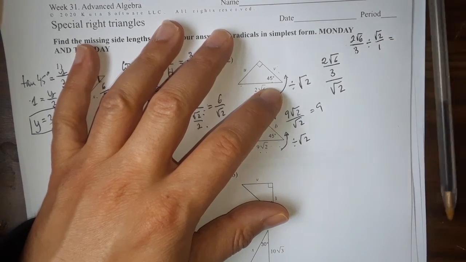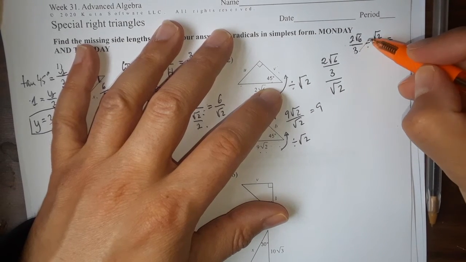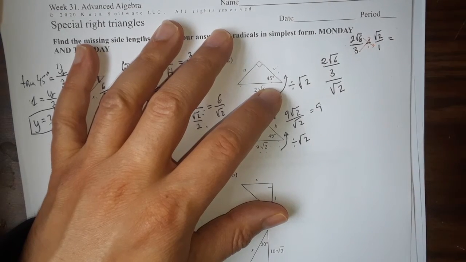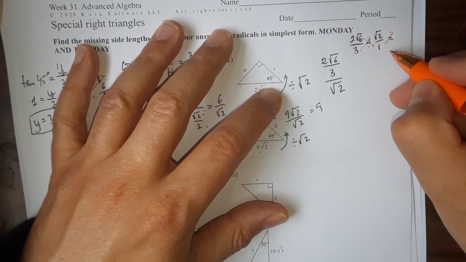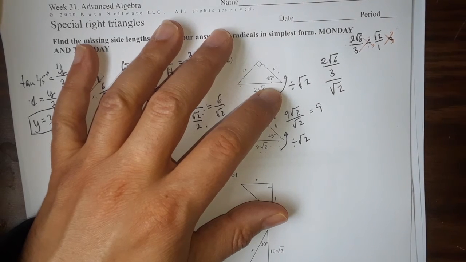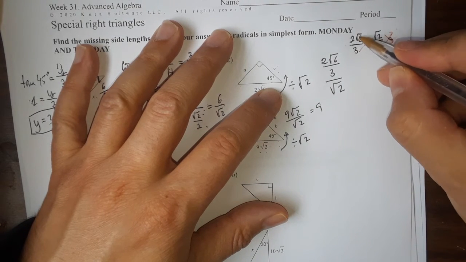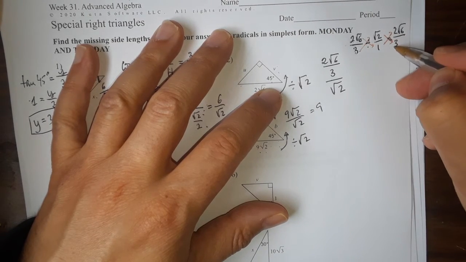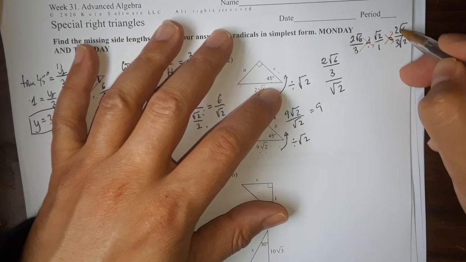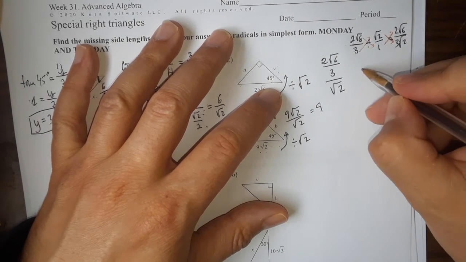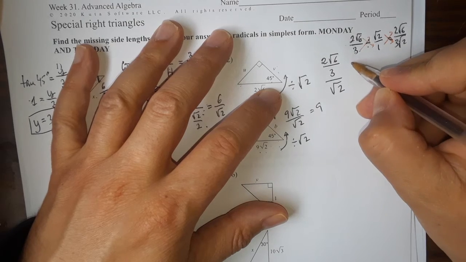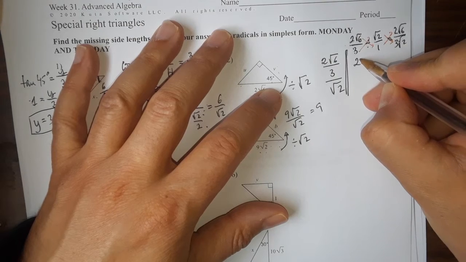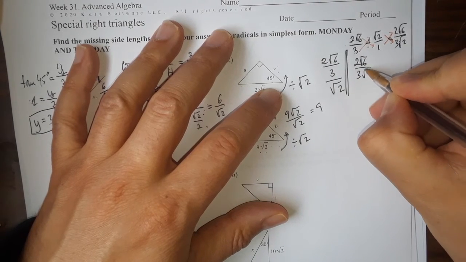And then we cross multiply, and we're gonna have at the top 2 square root of 6 times 1, over 3 times square root of 2. Now, how do we simplify this? Let's do a line here. So 2 square root of 6 over 3 square root of 2.